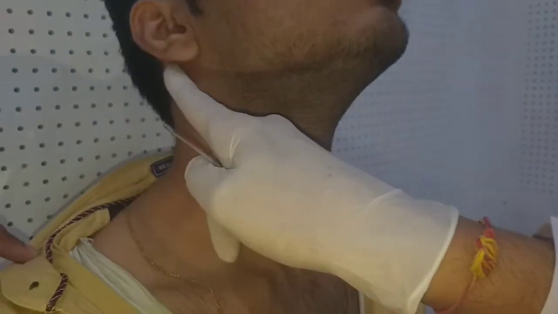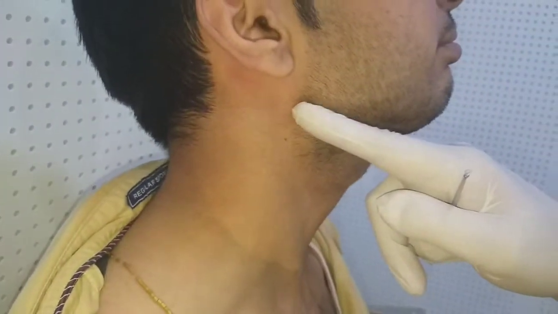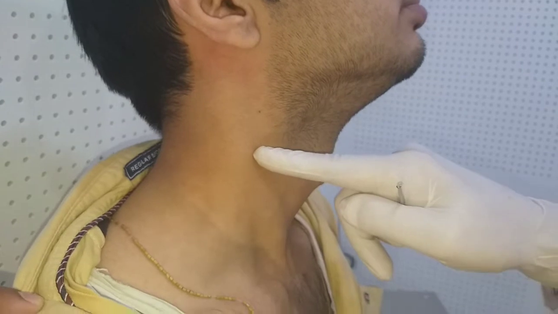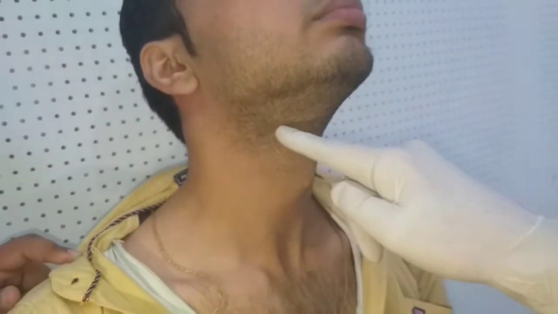Then a little posterior, you can feel the mastoid also. So up to the mastoid, if you draw a line, that part is included in the neck. Okay, so this was regarding the submental triangle and submandibular triangle.